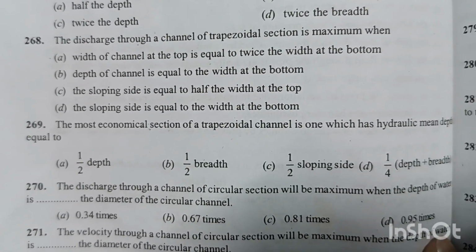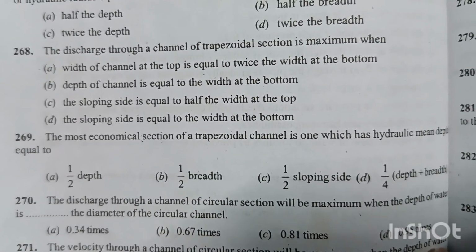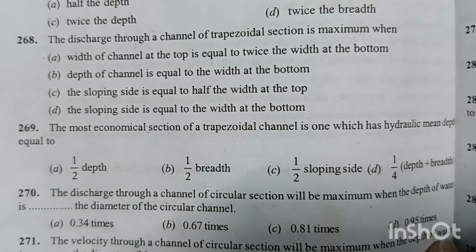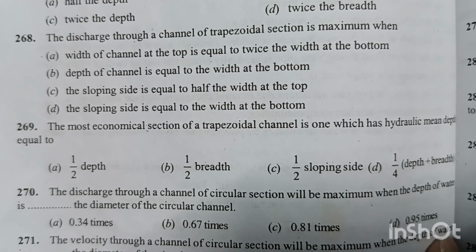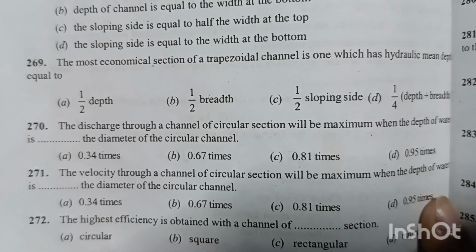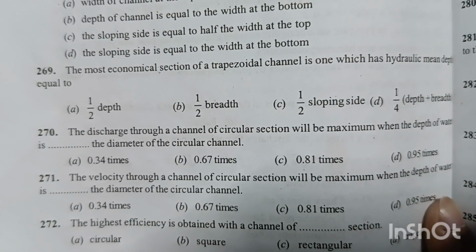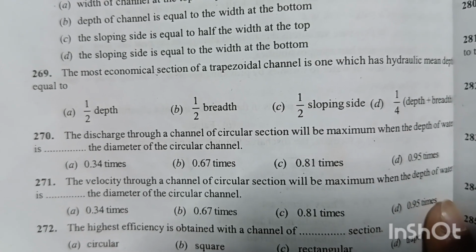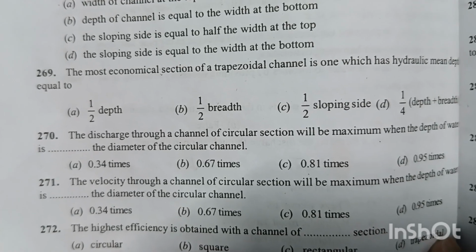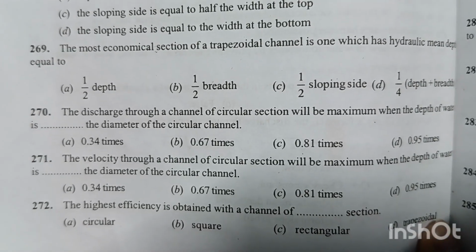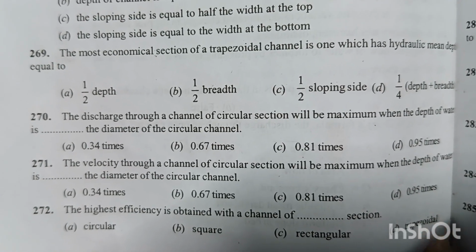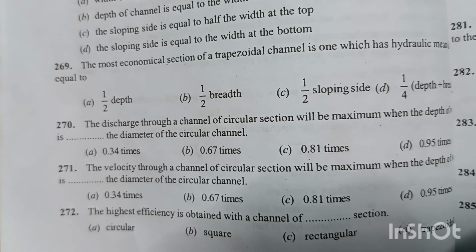Question number 270. The discharge through a channel of circular section will be maximum when the depth of water is 0.95 times the diameter of the circular channel. Option D is right answer. Question number 271. The velocity through a channel of circular section will be maximum when the depth of water is 0.81 times the diameter of the circular channel. Option C is right answer. Question number 272. The highest efficiency is obtained with the channel of trapezoidal section. Option D is right answer.